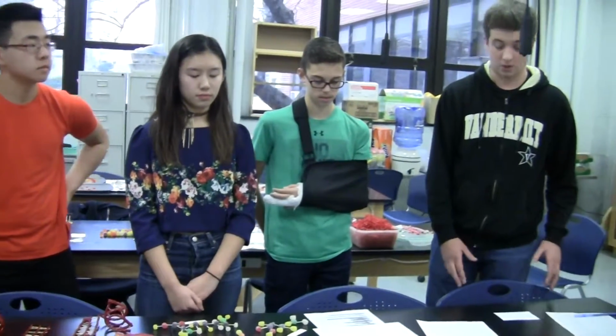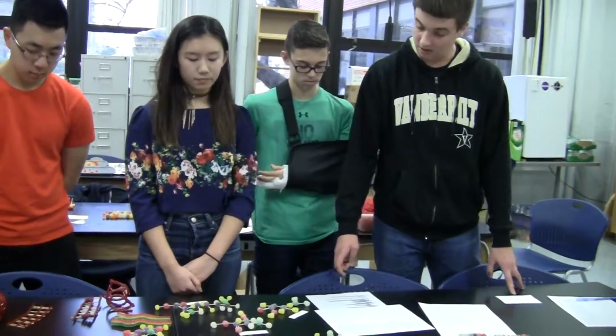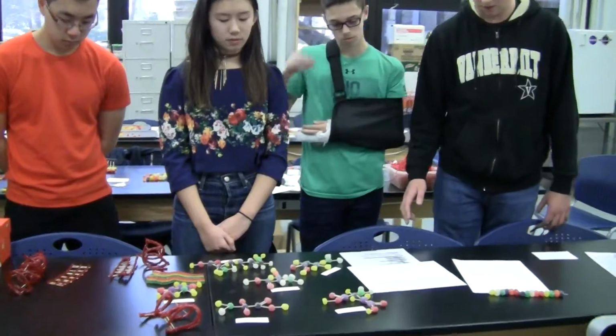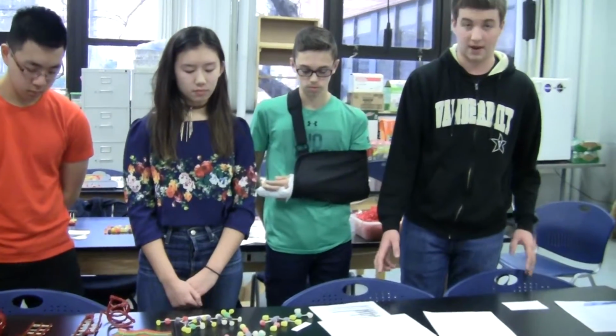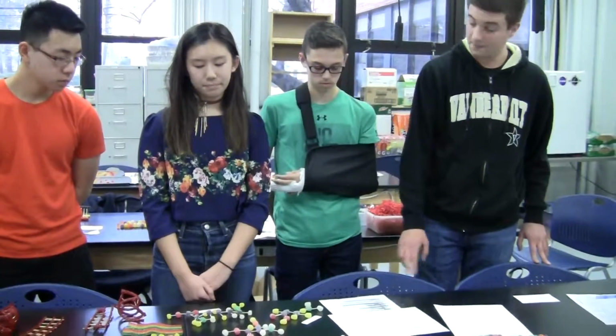So they interact with water, and with cysteine, it has the R group of sulfur bonded to a hydrogen, which makes it very reactive. And serine has an R group of hydroxyl.